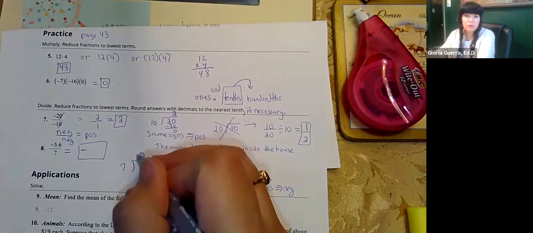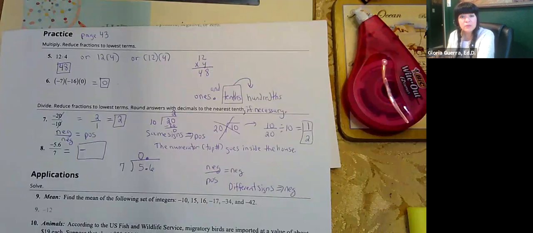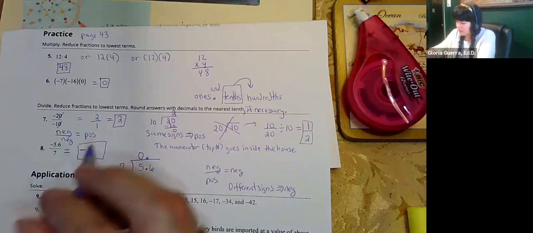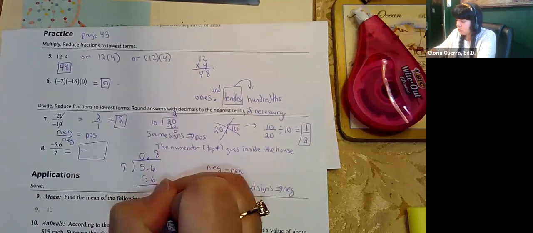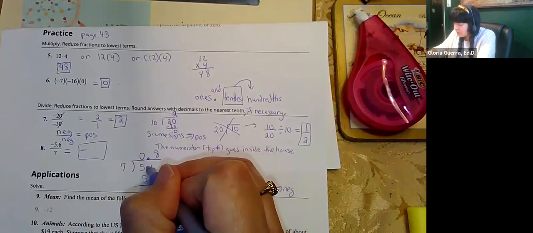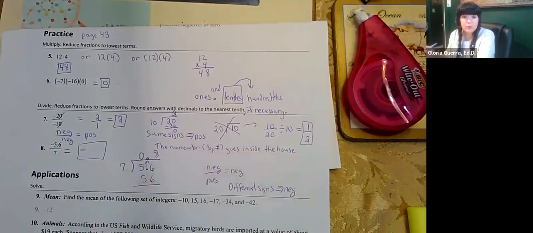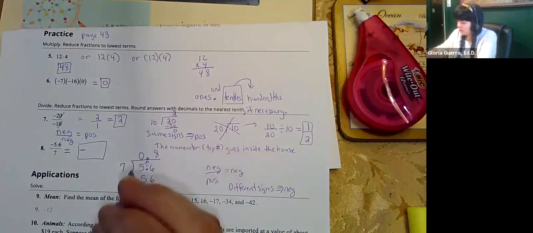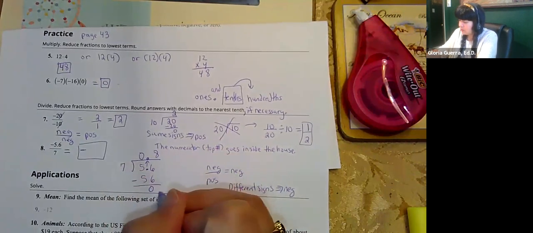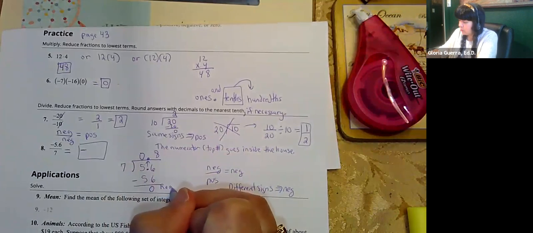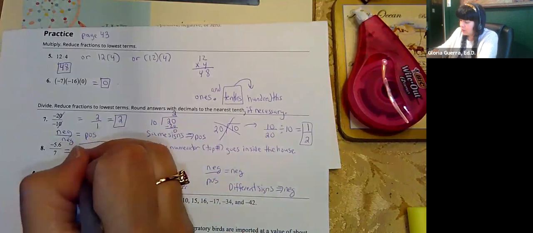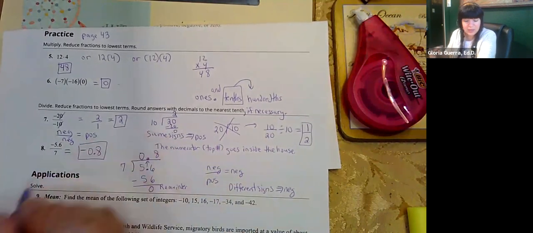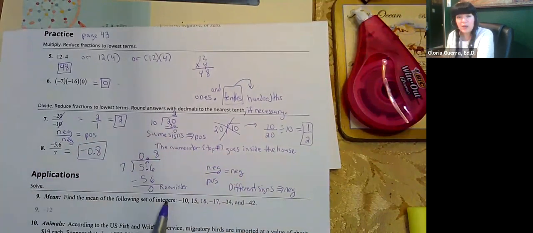How many times does 7 go into 5? 0. Now, how many times does 7 go into 56? About 8 times, because 8 times 7 is 56. Remember, technically this little decimal isn't there because you pulled it up. So technically this is like 56, and 8 times 7 is 56. 56 minus 56 is 0, and that's your remainder. So then you ended up having just negative 0.8.